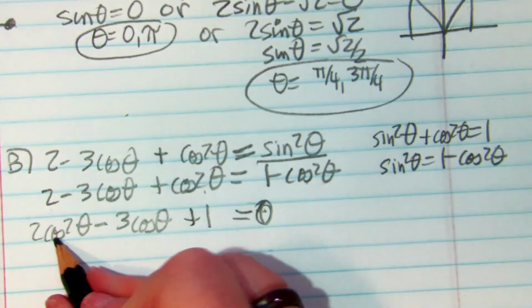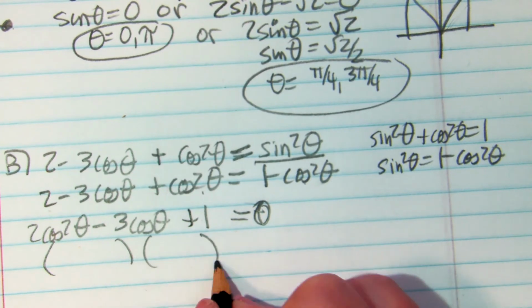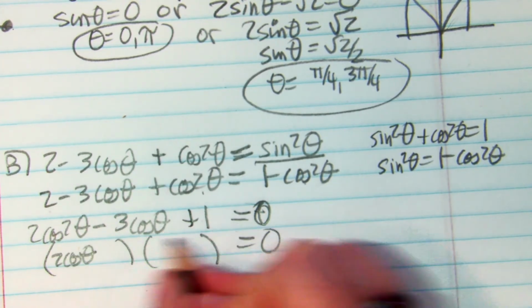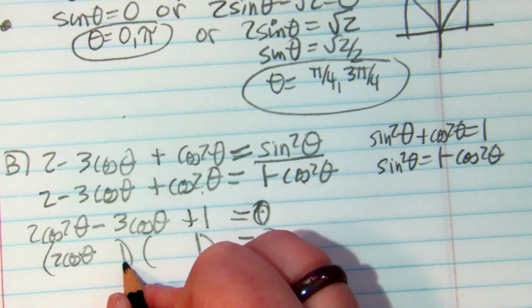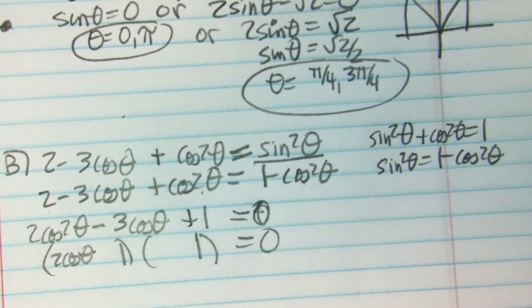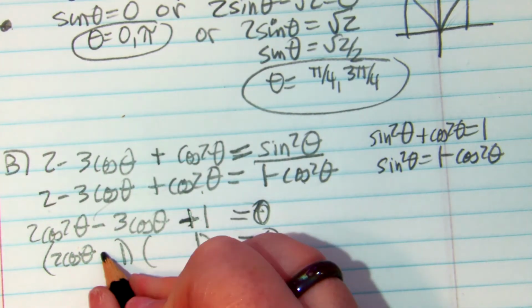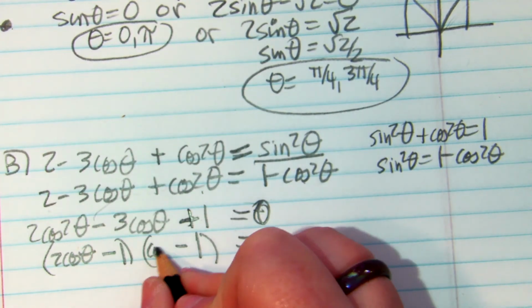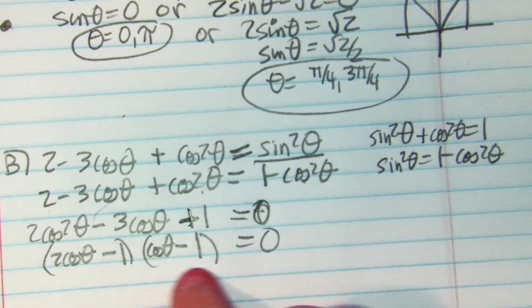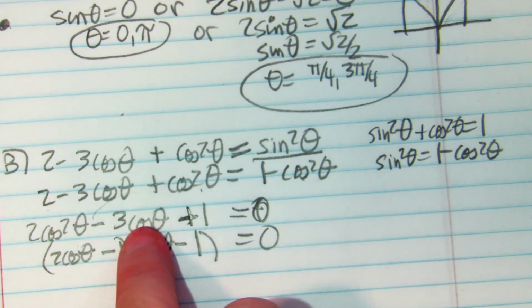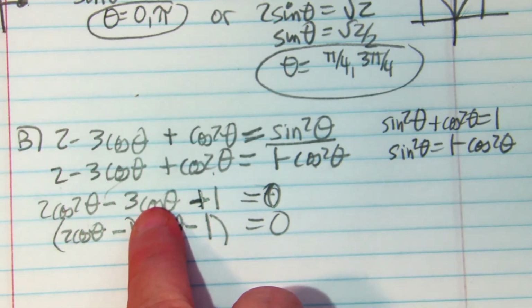Then we have to factor it because it's quadratic. So 2 cosine theta. How do you get 1? 1 times 1 is 1. How do you get positive 1? They're both going to be negative. Negative 1 times negative 1 is positive 1. Negative cosine minus 2 cosine is minus 3 cosine.